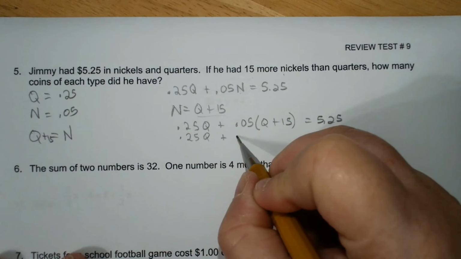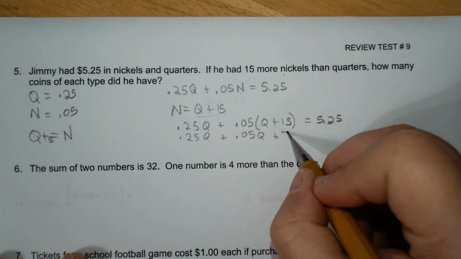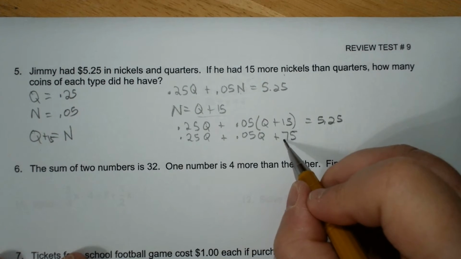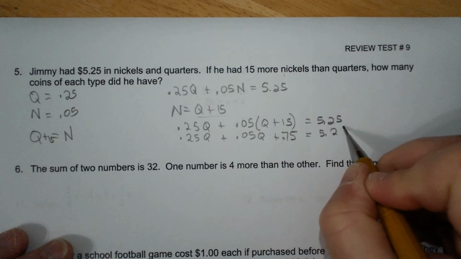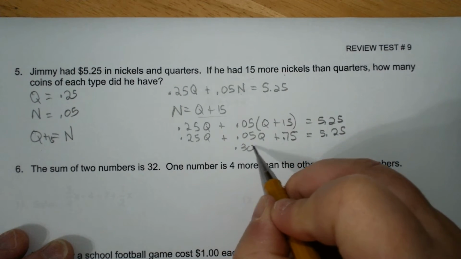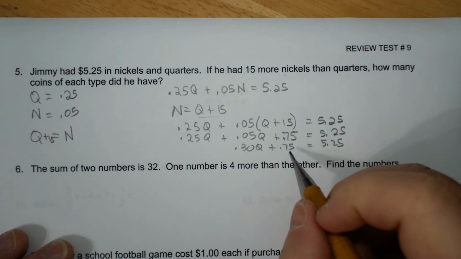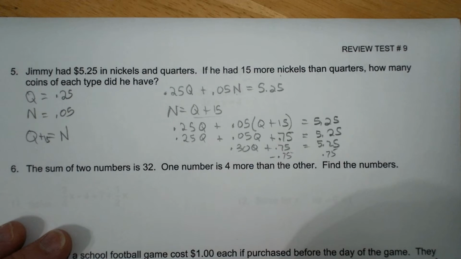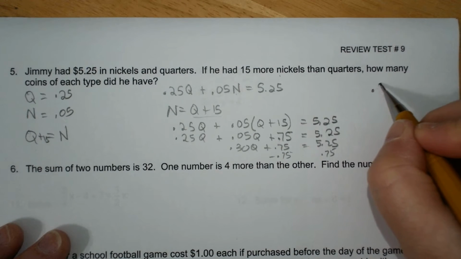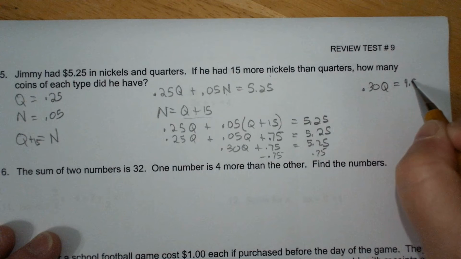0.25 Q plus 0.05 Q plus 0.75 equals 525. 0.30 Q plus 0.75 equals 525. Subtract the 0.75. I get 0.30 Q equals 4.5.